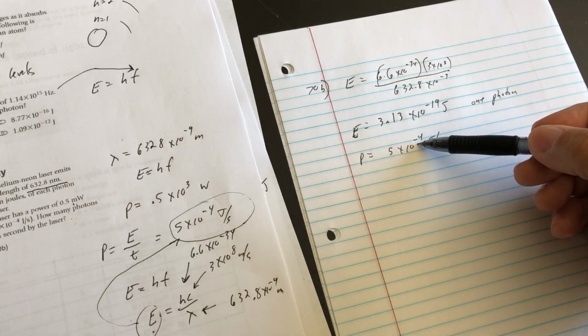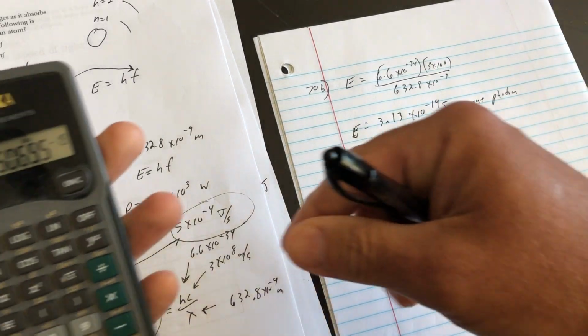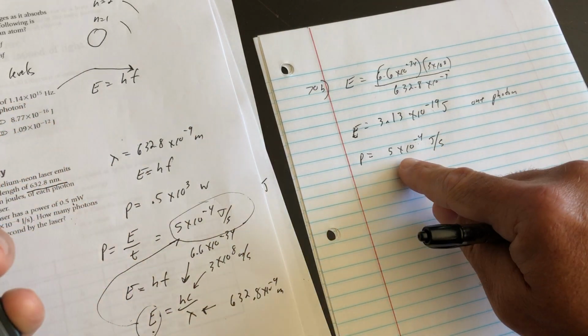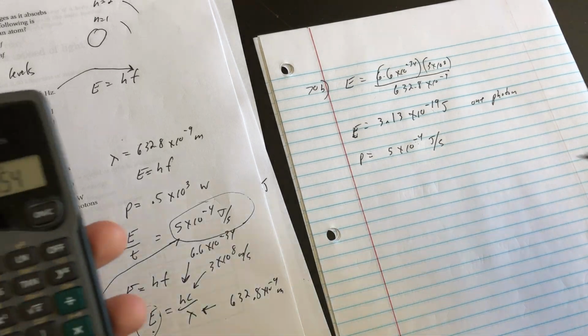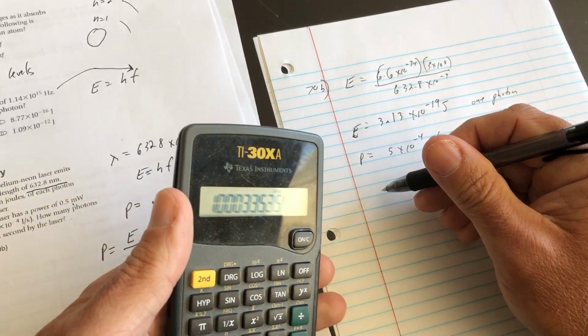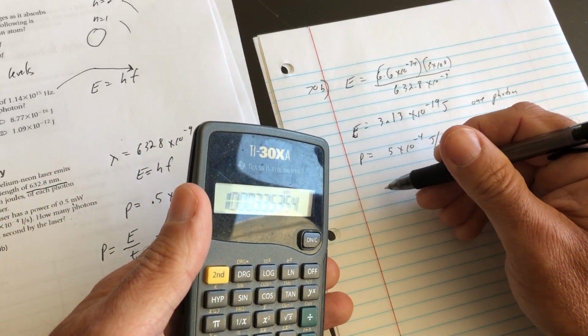So I'm just going to take this and divide it by this. The number we just got, 3.13 times 10 to the negative 19th. So I get this crazy number.